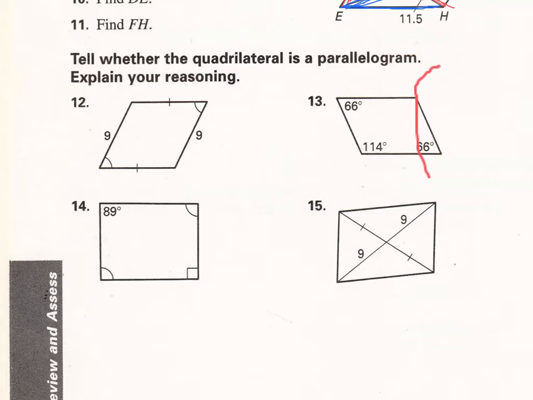Number 12 through 15, you need to tell whether it's a parallelogram and explain your reasoning. Please make sure you explain. Tell me why it is or why it isn't. Here in number 13, I don't know why that red line is there. I did something stupid, but that's 66 degrees in the lower right-hand corner.